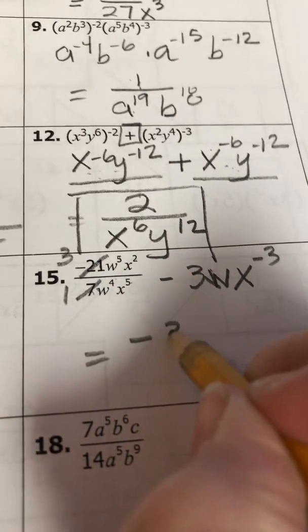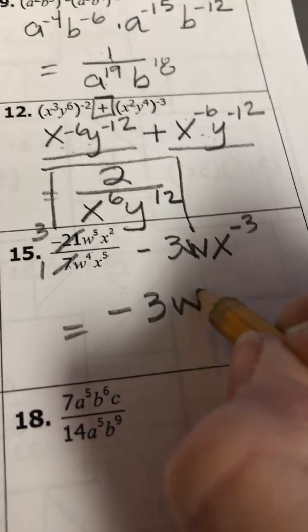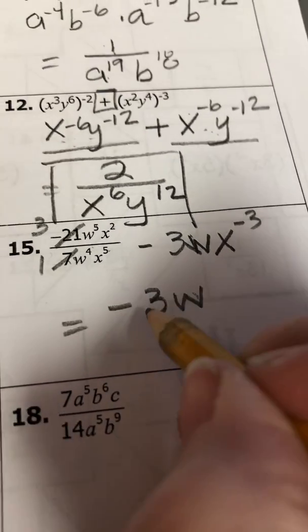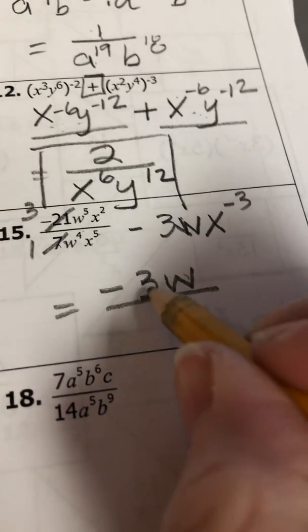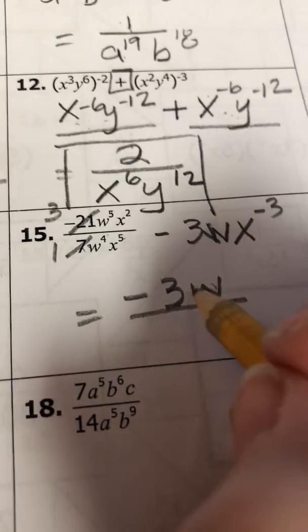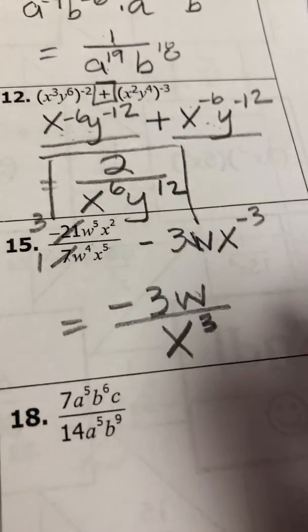So over here, I'm going to hold on to that. I need that positive variable, and I have that negative 3 up here. Remember that negative 3, just because it's negative, it still stays on top. But I am going to bring the x to the 3rd down.